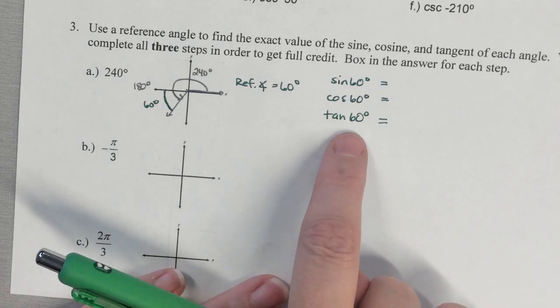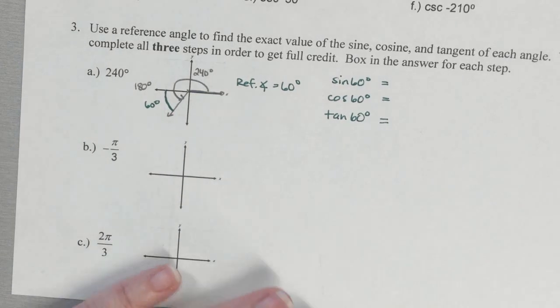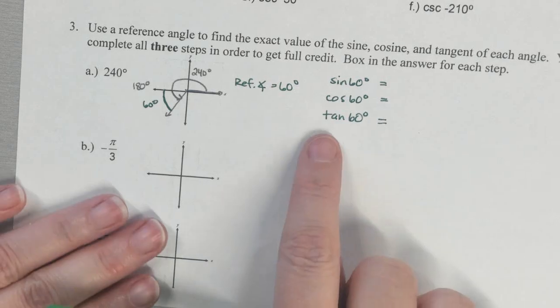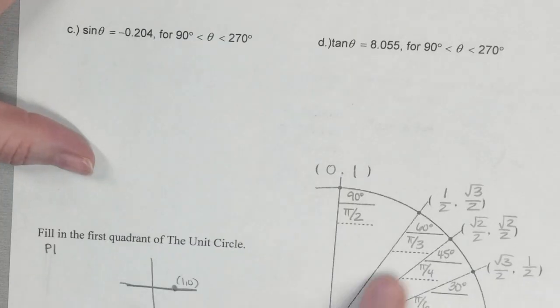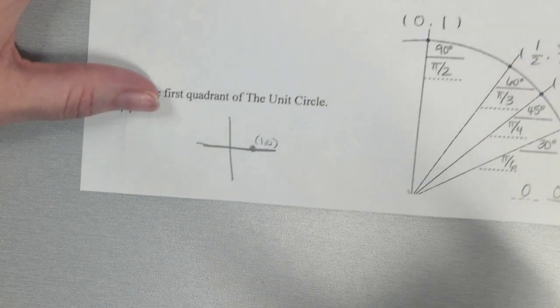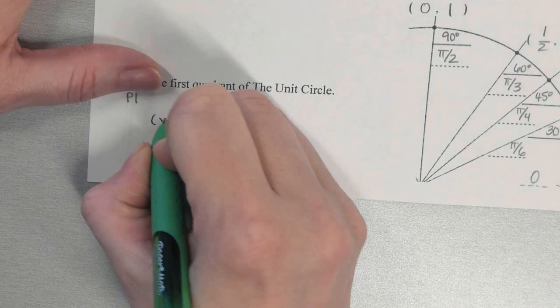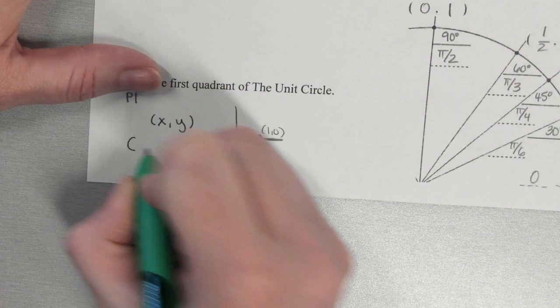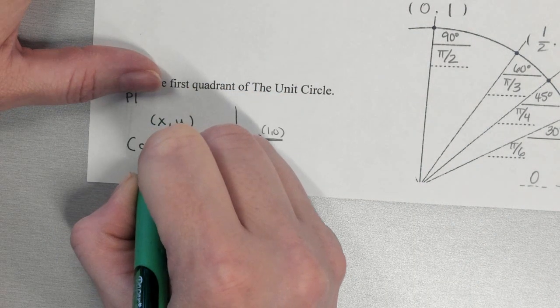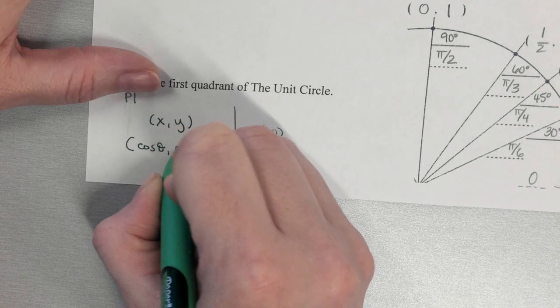And remember, you have to use your degree symbol because if you don't have the degree, it's your radians. Okay? So, you will have this right in front of you. So remember that every single point on the unit circle, what's the x and what's the y? X is the what? Cosine. Y is the sine.